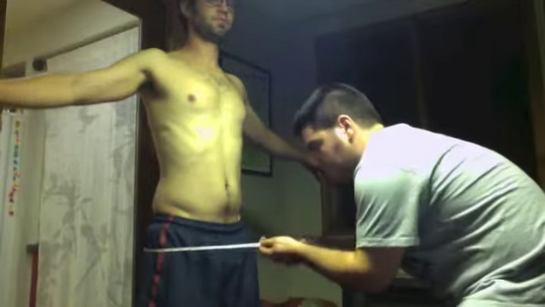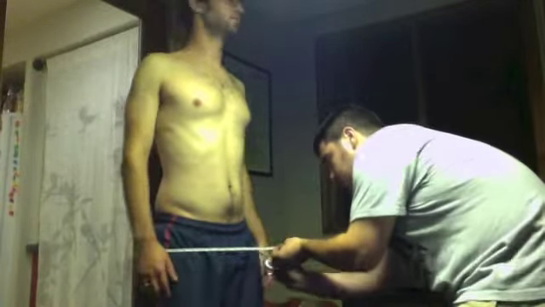And for a second measurement, hold your arms up. And then slide them back down. 39.5.